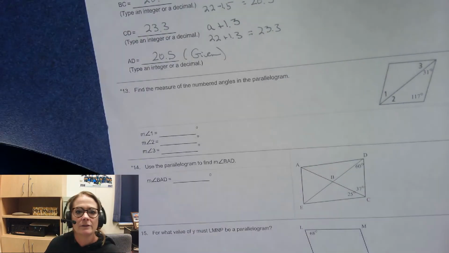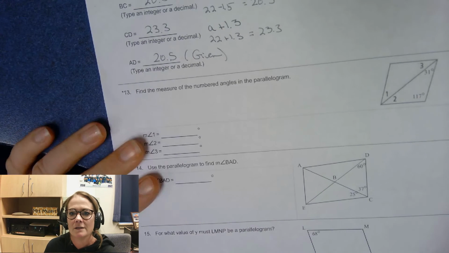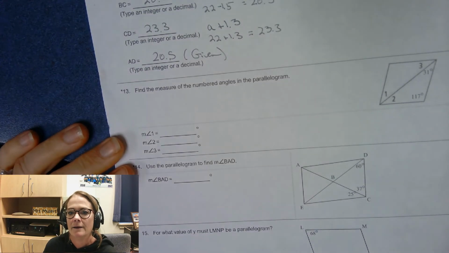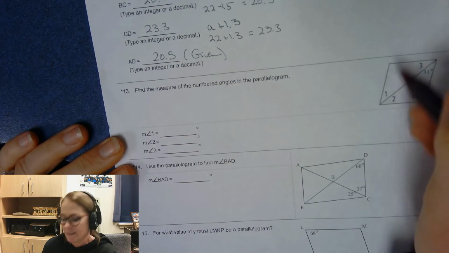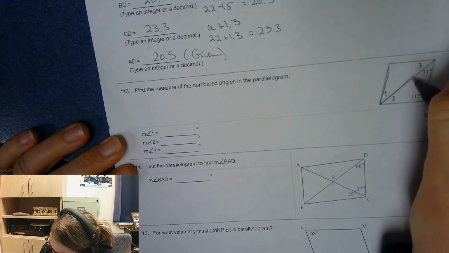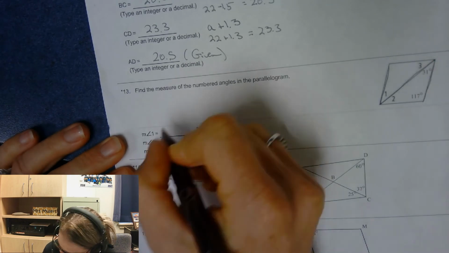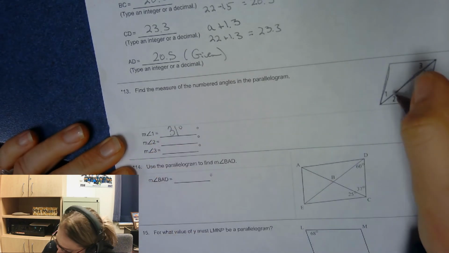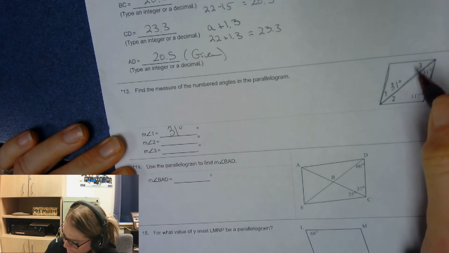All right, find the measures of the numbered angles in the parallelogram. We're going to look for our z's here. And so you're going to just see this z right here. All right. And so 1 is 31 degrees. Okay, and so we need to figure out what these are.